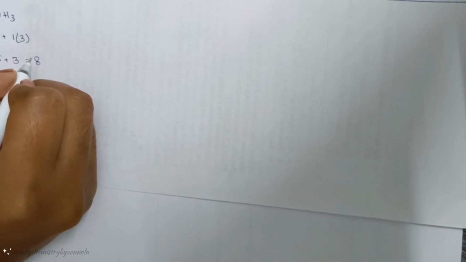After this, I am giving one more example. Ammonia. Nitrogen group number is 5. Hydrogen group number is 1. How many hydrogens are there? 3. So 5 plus 3, which is 8.